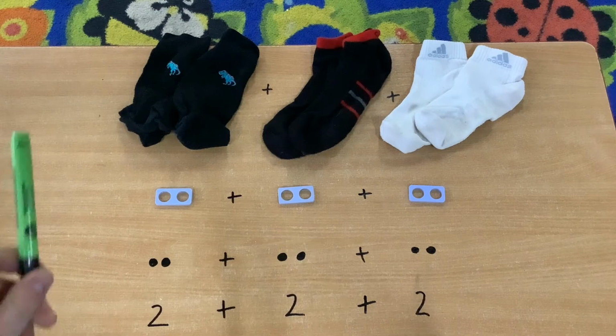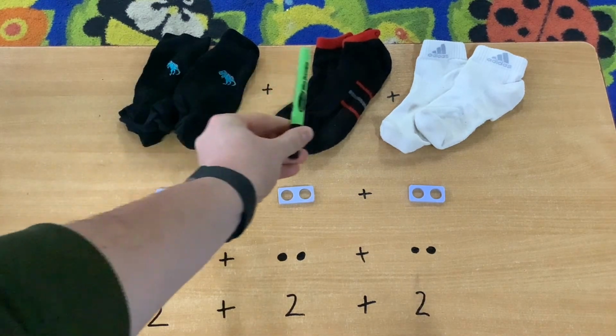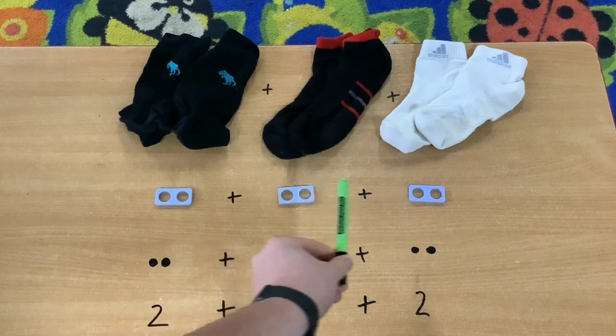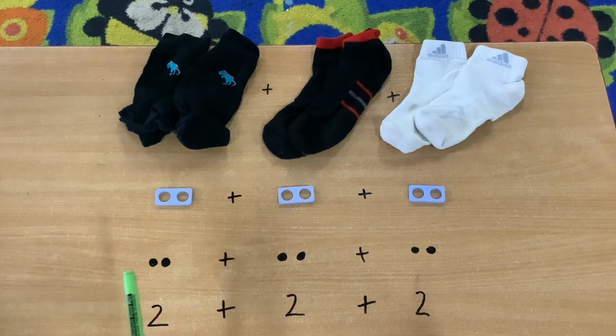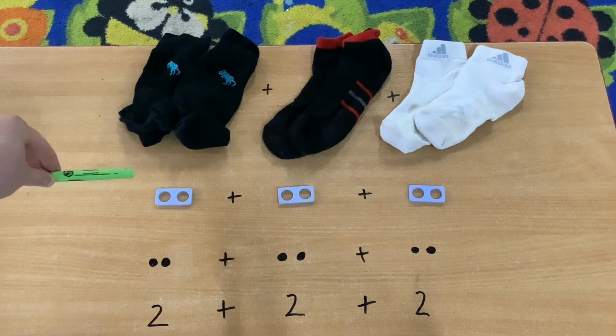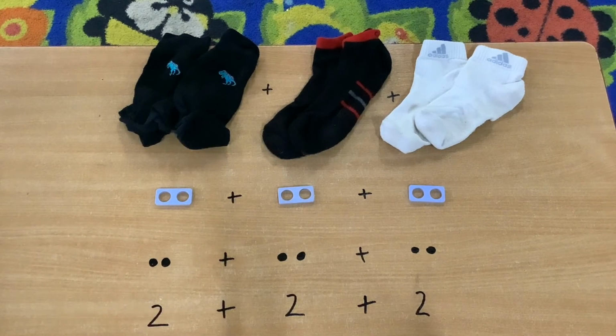And all we're doing is repeating 2 plus 2 plus 2. And that should give us the answer of 6 socks, 6 pieces of pneumacon, 6 dots, or the number 6.